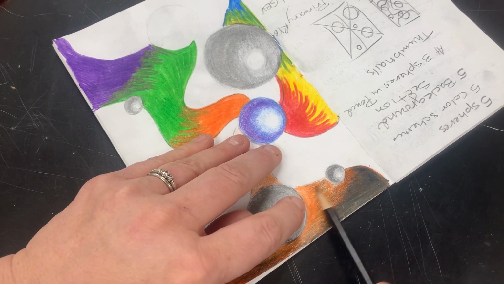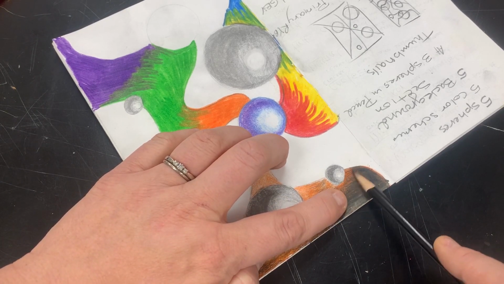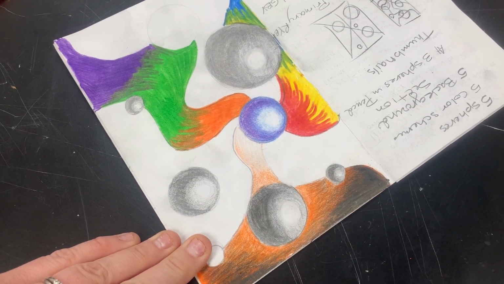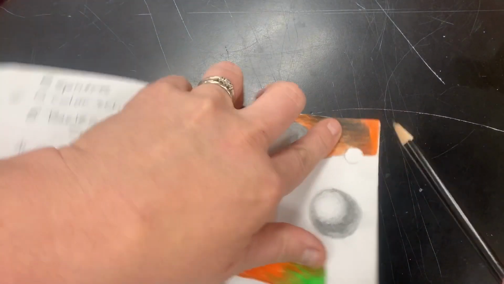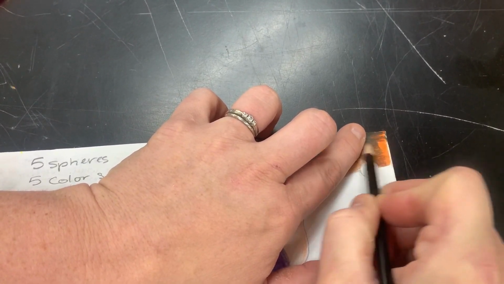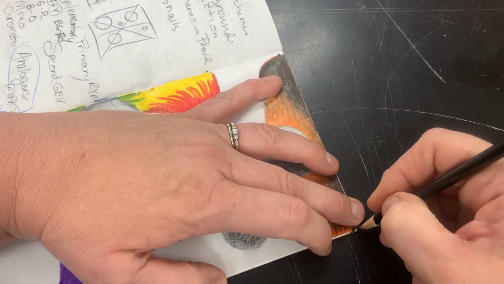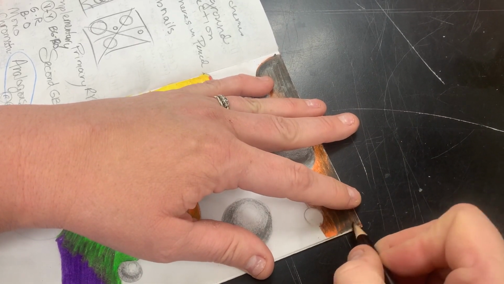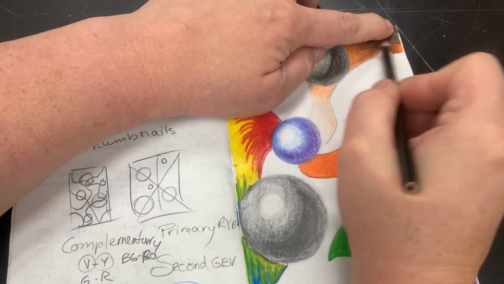I tend to get a little impatient when it comes to shading with colored pencils, but you can get really, really cool effects. You get a nice sort of shine to your surface. And the more you layer, the more sort of complex your color gets. I'm trying to get this super light so that it sort of blends in seamlessly. And I turn my paper so that it is more convenient for me. You don't need to twist and turn your arm. You can turn your image to be able to manipulate your materials how you need to.